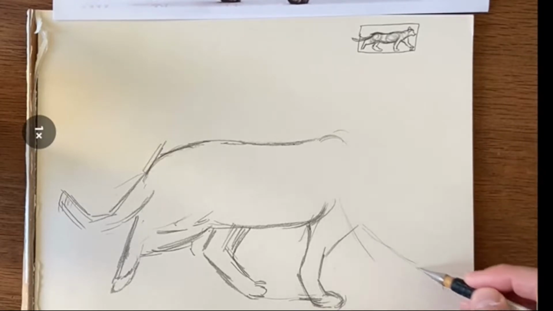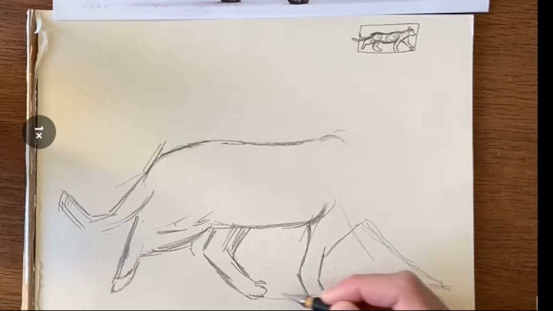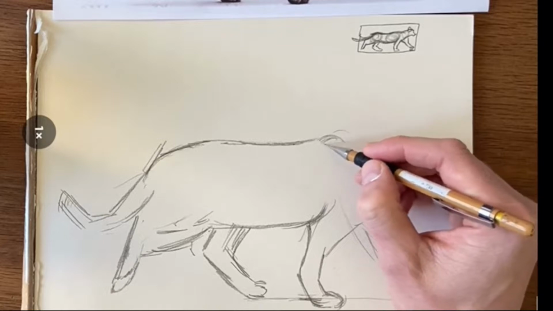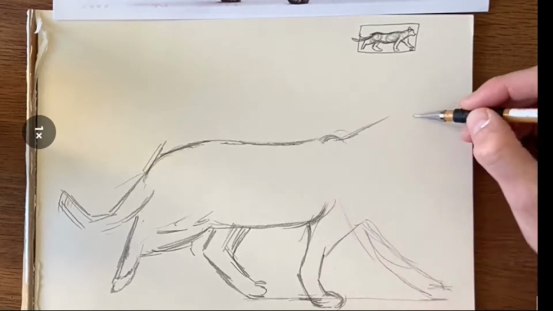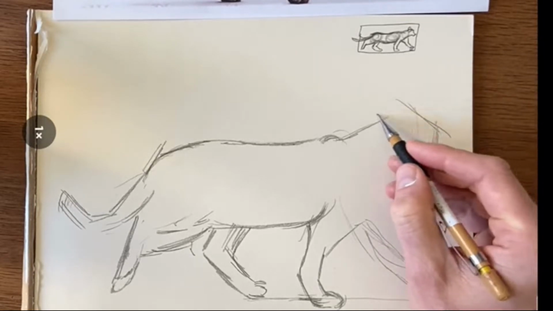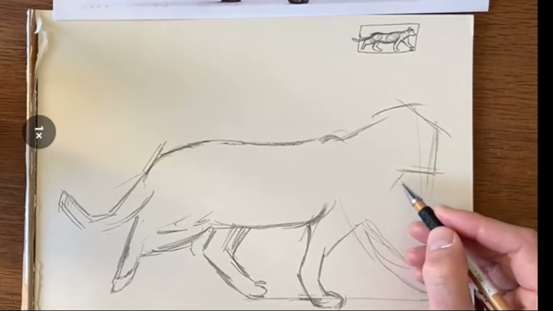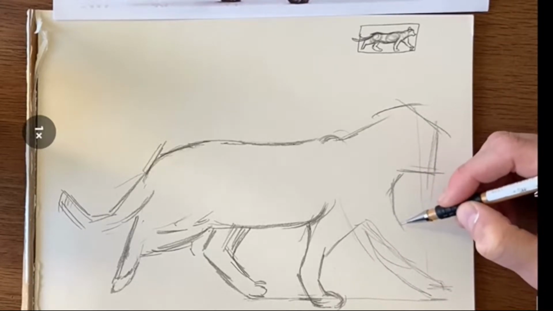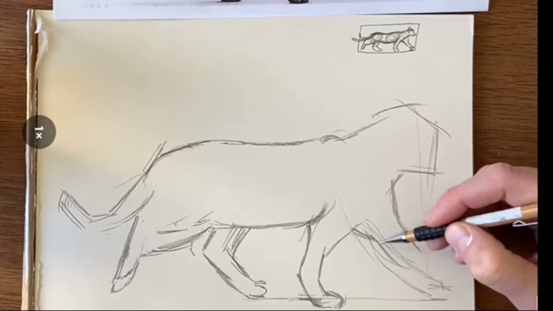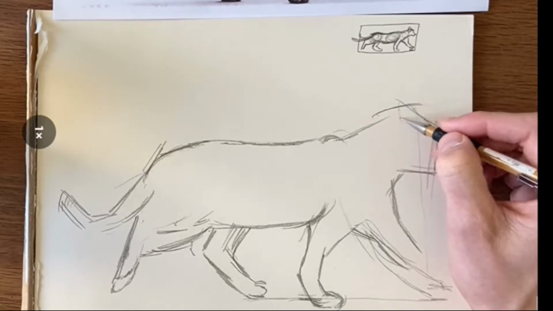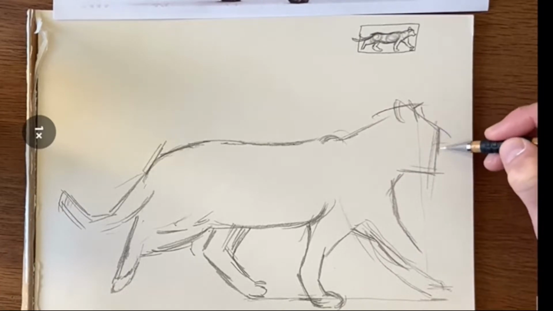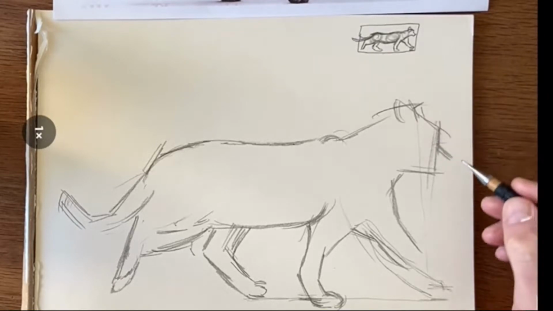Then we have that paw coming out on the same kind of plane as here. The head is around here. The nose comes out like this.